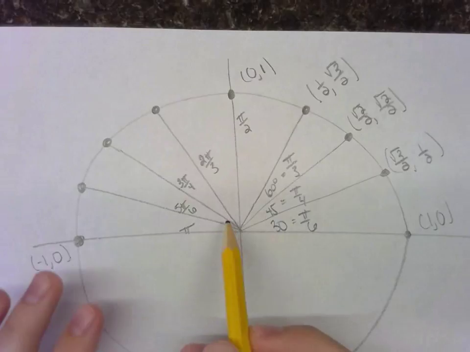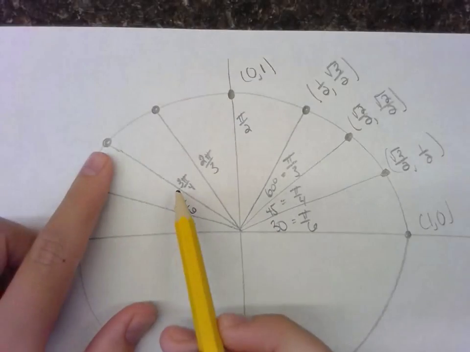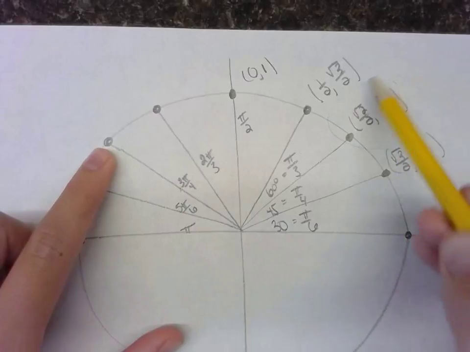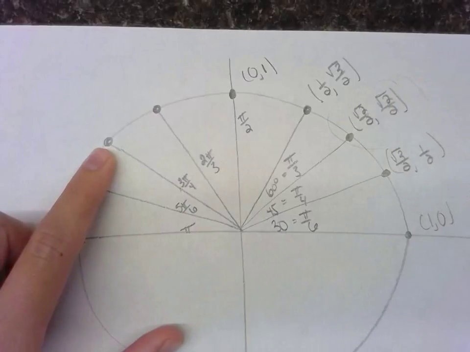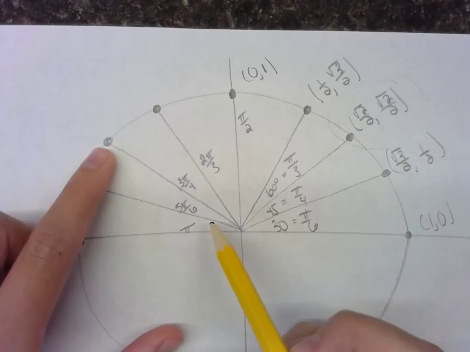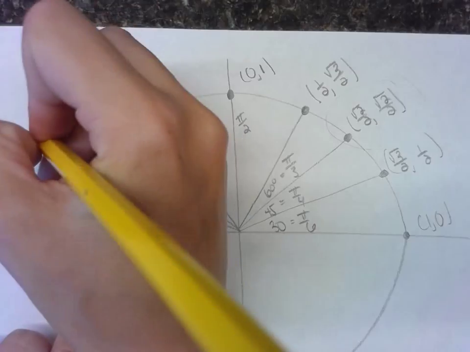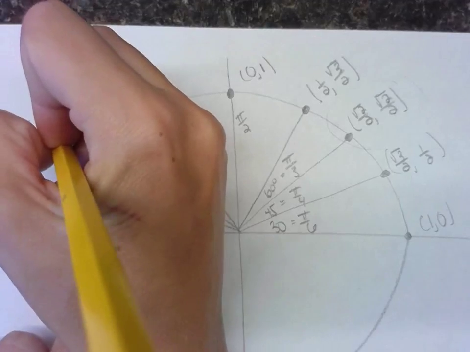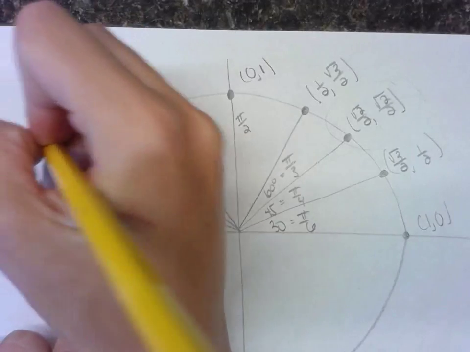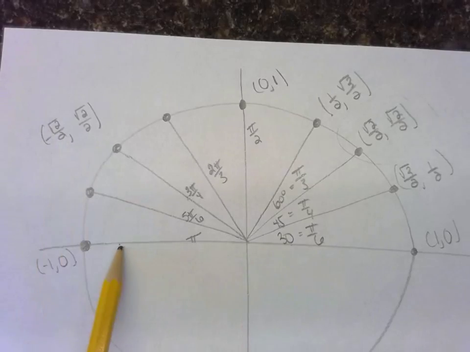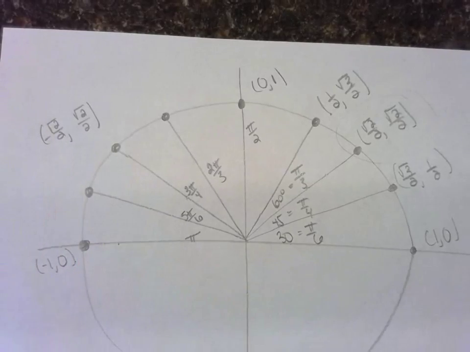Okay, now let's do 3 pi over 4. It's going to be exactly this point, except one is going to have to be negative, because we're going back. So our x is negative, so this would be square root of 2 over 2, and then the y is the same, square root of 2 over 2. So negative square root of 2 over 2, because you have to go back for the x and then up for the y.